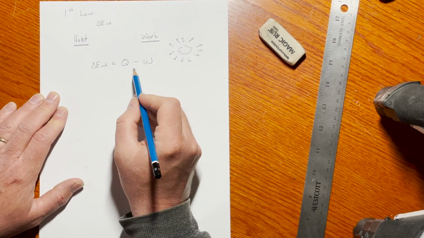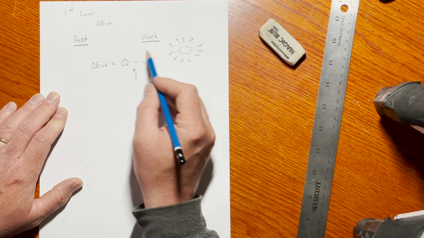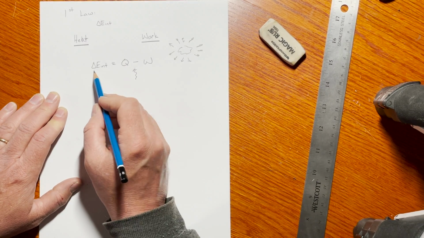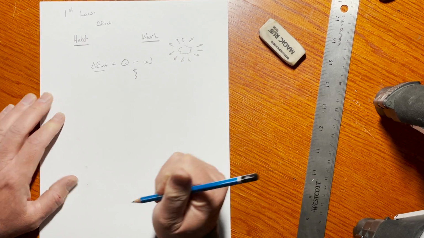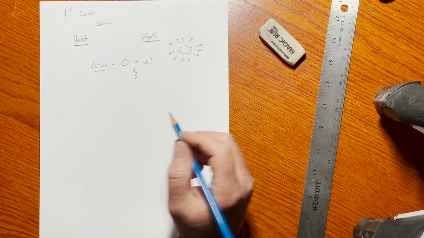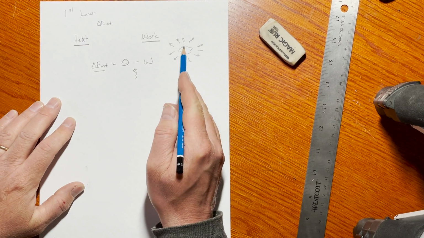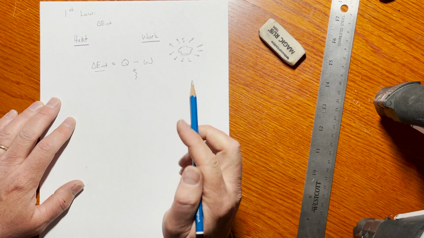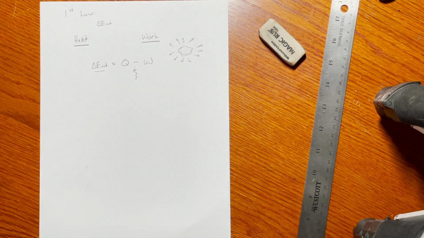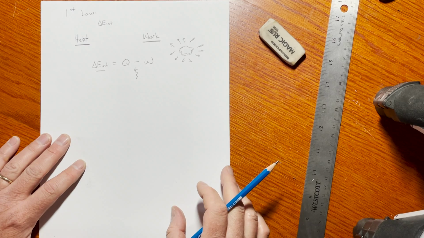So the internal energy goes down. That's just a convention we use because when we're talking about things like heat engines, we like to talk about the work done by the gas, because we're usually trying to apply that work to something in the environment.